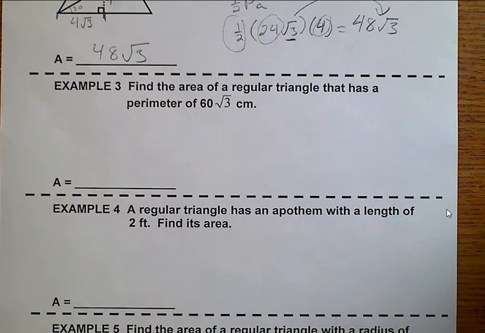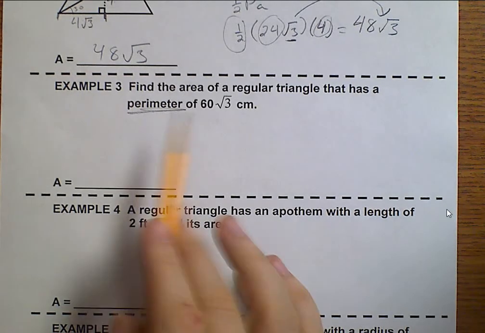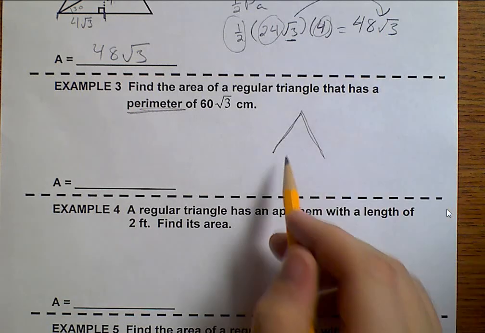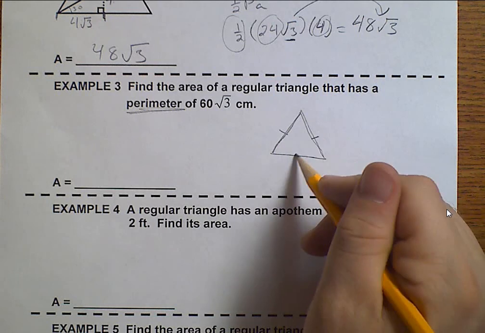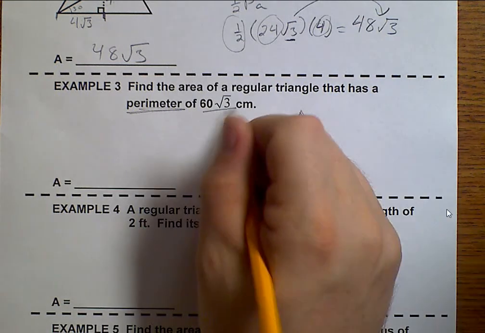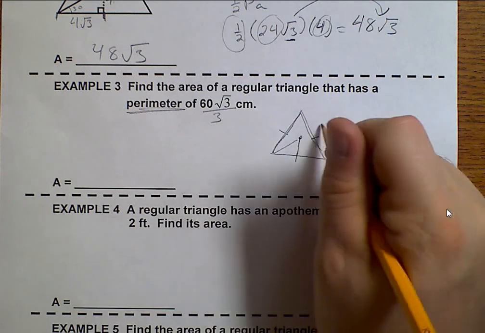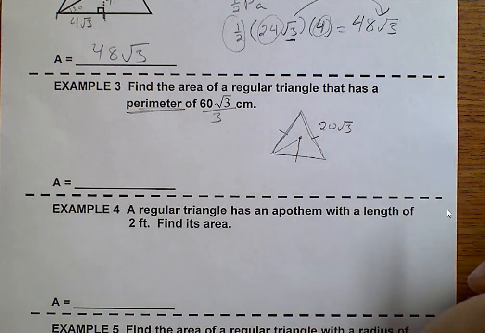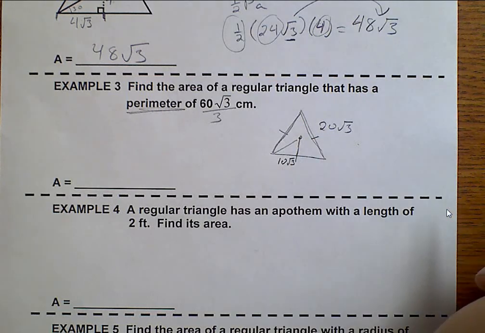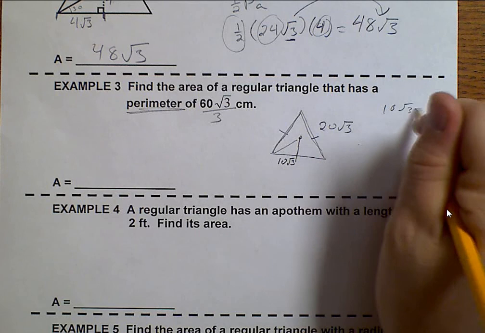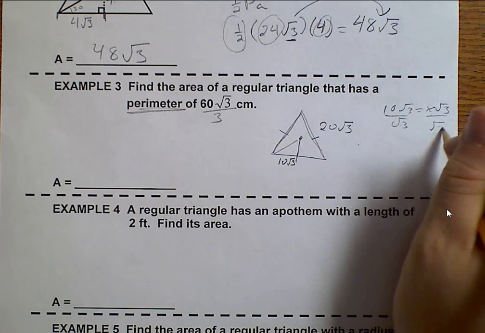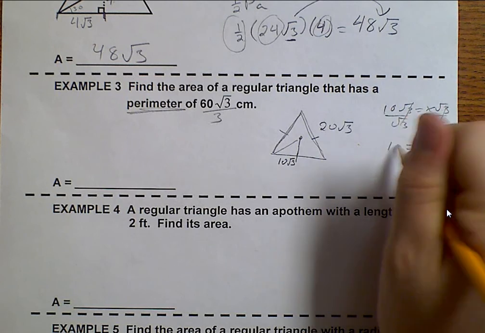Here, they didn't give us a side, they gave us the whole perimeter. Well, I know that these 3 are equal. So if I do 60 square root of 3 divided by 3, I'll get that each side is 20 square root of 3, which means that this is 10 square root of 3. So 10 square root of 3 equals x square root of 3. Divide both sides by the square root of 3.